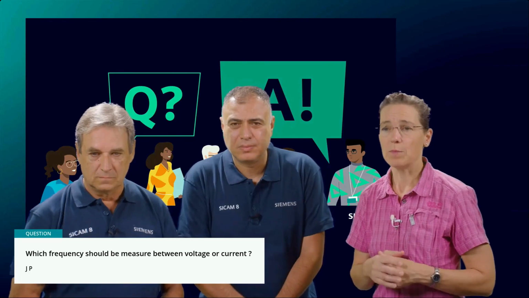We continue with a round of questions because you had some for us. That was somewhere during the presentation part of Arnes. JP wants to know, which frequency should be measured, voltage or current? Normally you have a VT on the bus bar. So normally you take from the VT, of course, you only have the voltage, so you take the frequency on the bus bar. The standard is voltage.